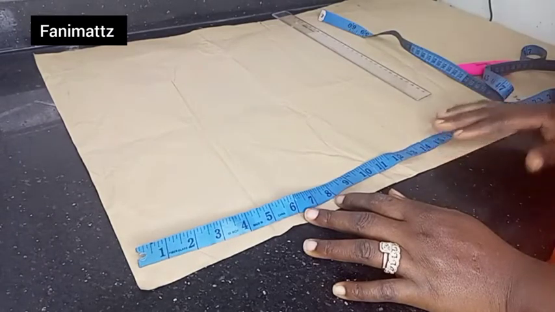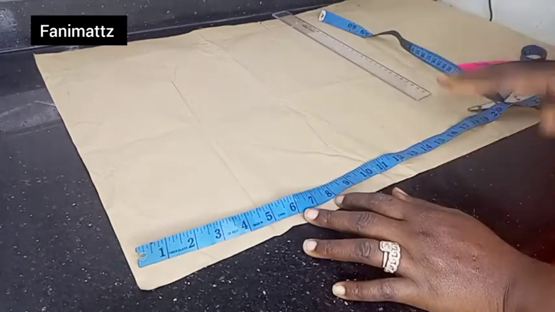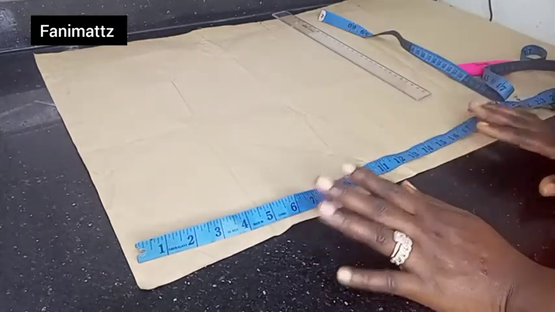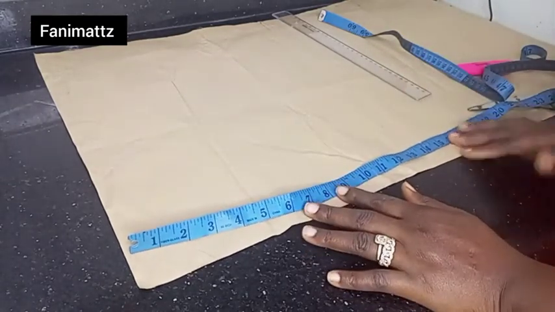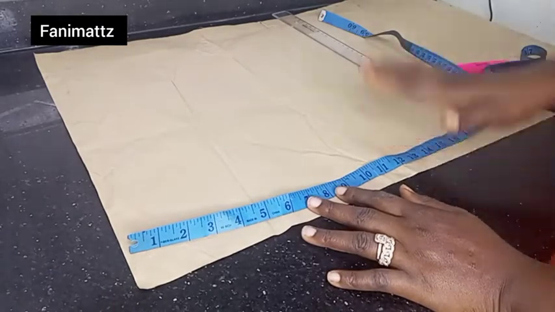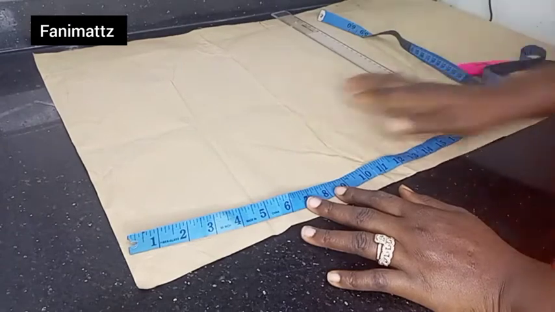So very quickly, I'm going to be drafting a simple basic bodice on my pattern paper. This simple basic bodice can be drafted directly on your fabric, but for illustration purposes, I'm going to be drafting on this pattern paper.